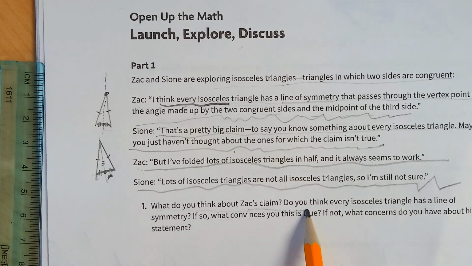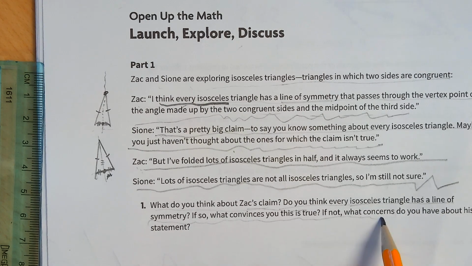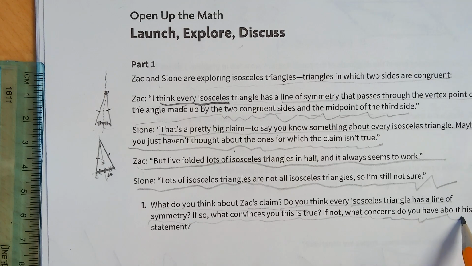What do you think about Zach's claim? Do you think every isosceles triangle has a line of symmetry? If so, what convinces you this is true? If not, what concerns do you have about his statement?